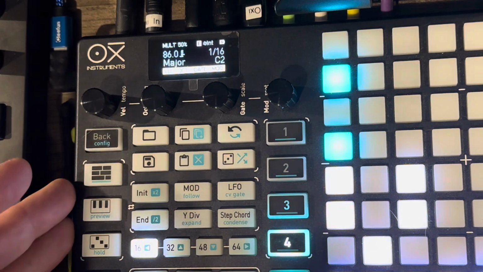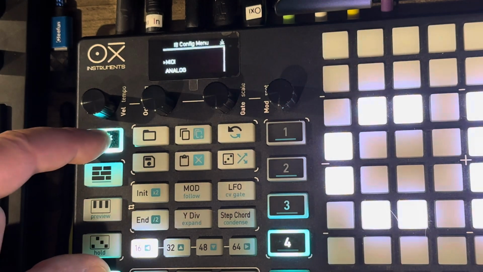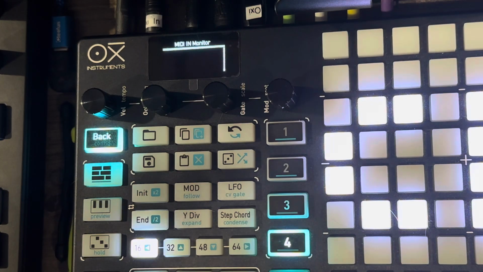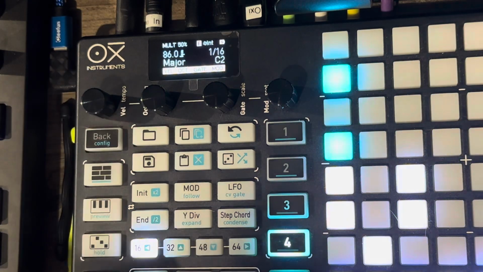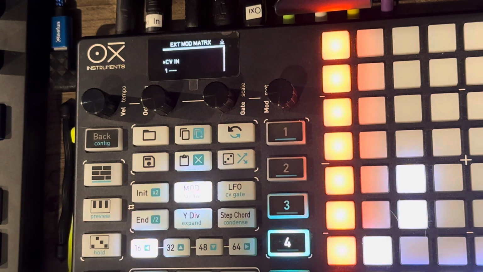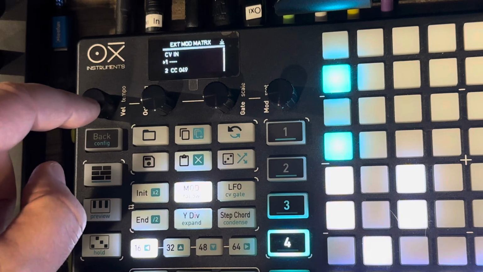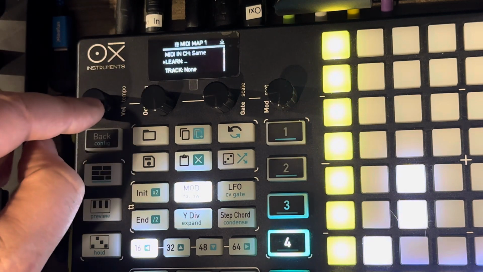The first thing you need to know is what are you gonna send in? So we can do that two ways. We can either go to the MIDI monitor by holding Shift and Config, and then we can send our CC through. Or if you don't want to do it that way, you can go to the mod matrix directly, double tap mod, pick a slot. I'm going to do slot 1, which is currently empty, and then scroll down to learn.